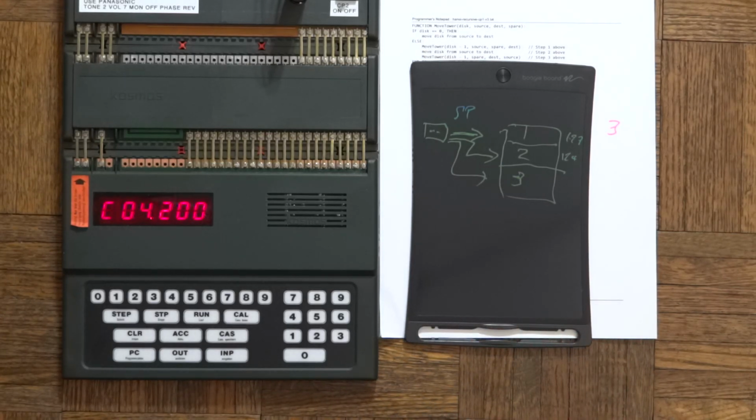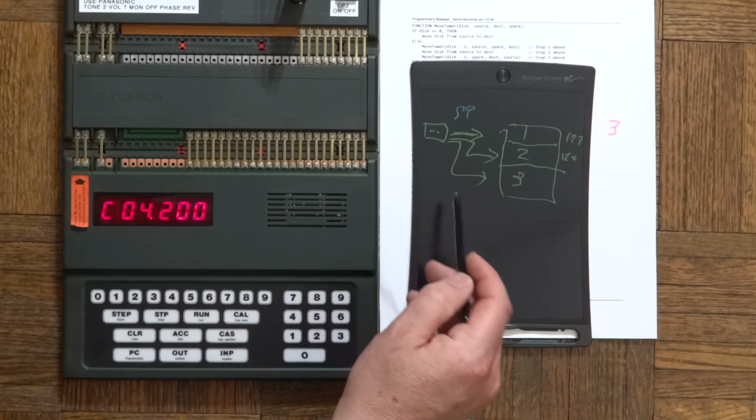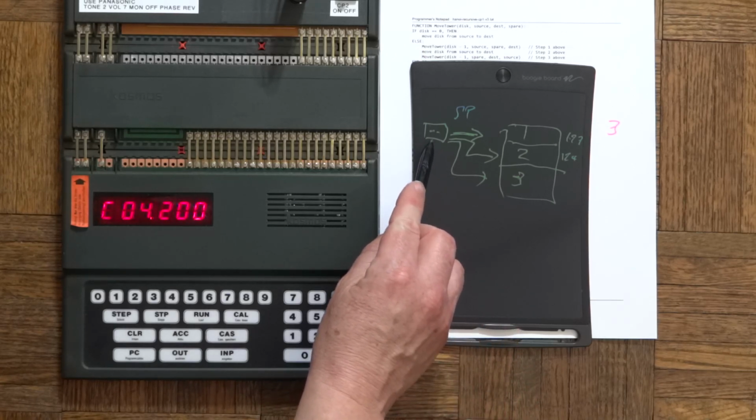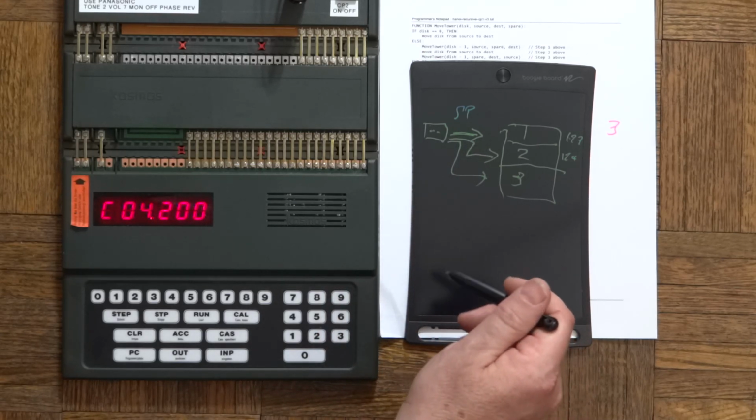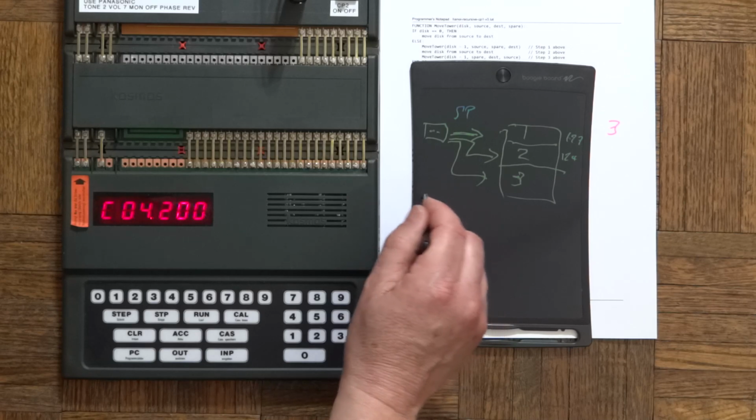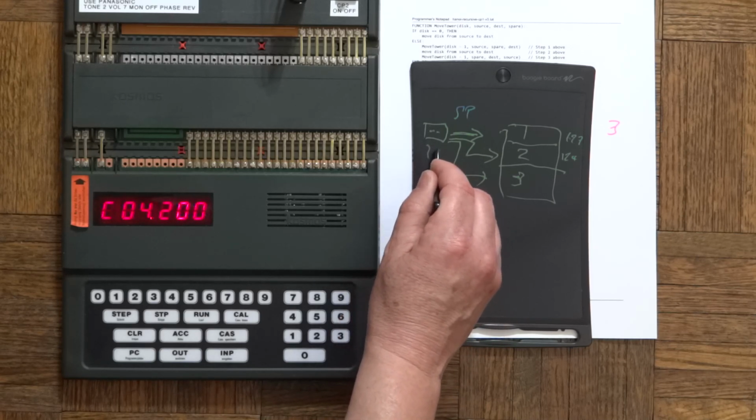And the CP1 supports this by allowing you to set aside a memory cell to contain an address, which is the pointer. And then it has two instructions that allow you to refer to this address. Say the stack pointer is at address 100.